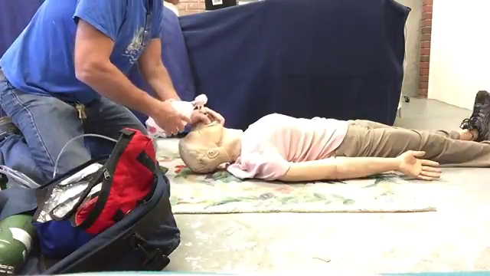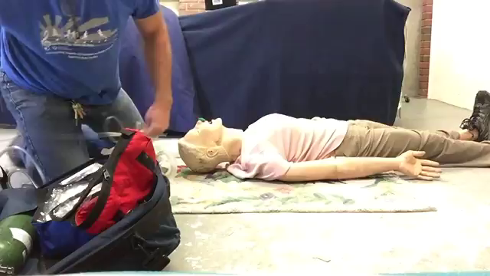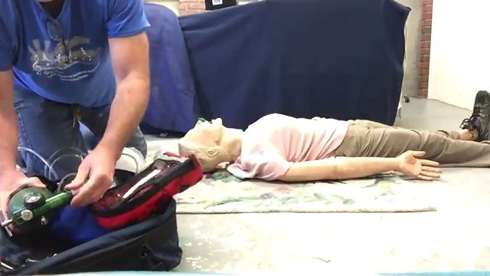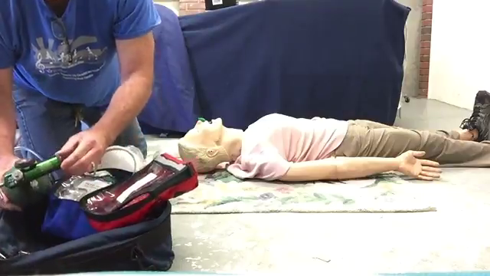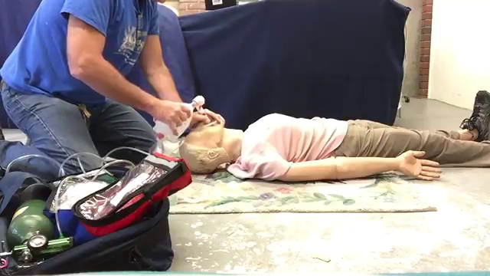Continue with ventilations at 1 breath every 5 to 6 seconds. Visualizing for rise and fall. Looking up to 15 liters, which provides 90 to 100% oxygen concentrations. Continue ventilating.